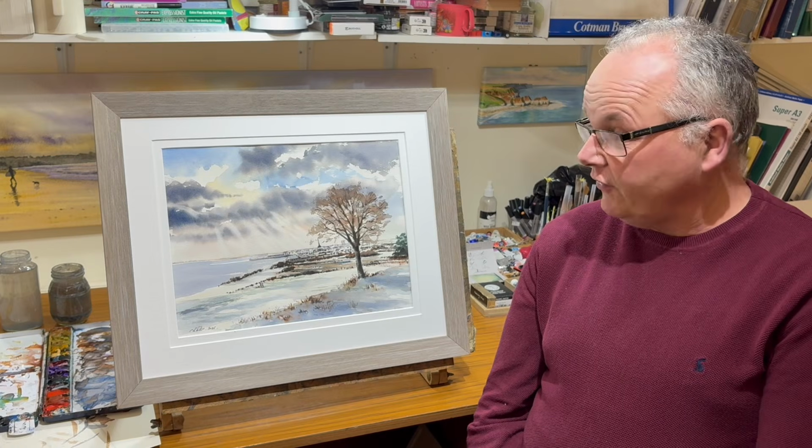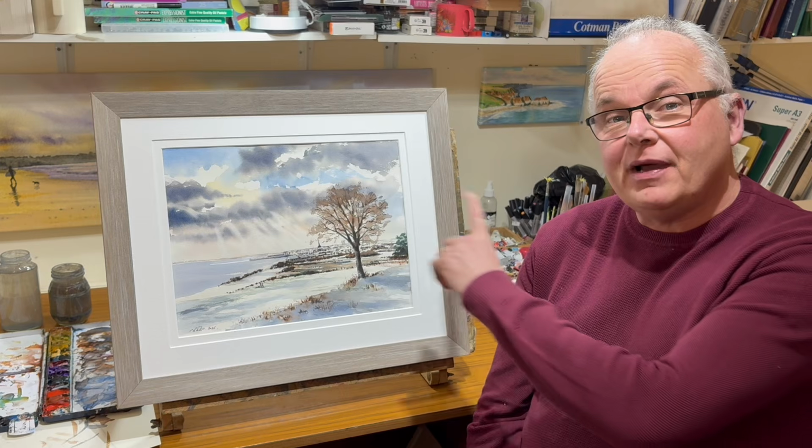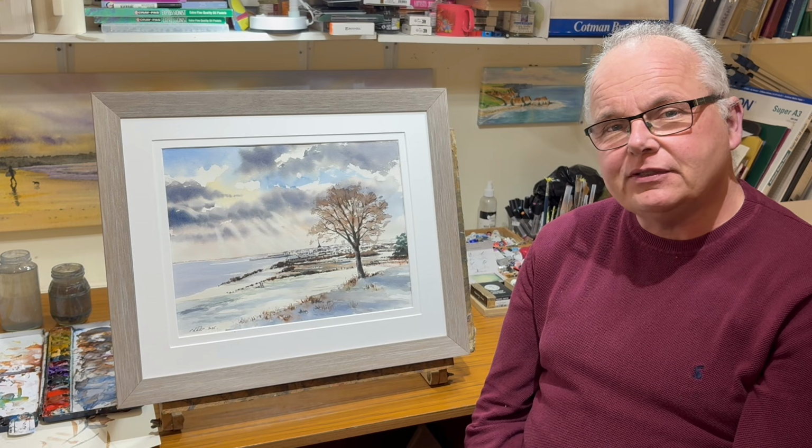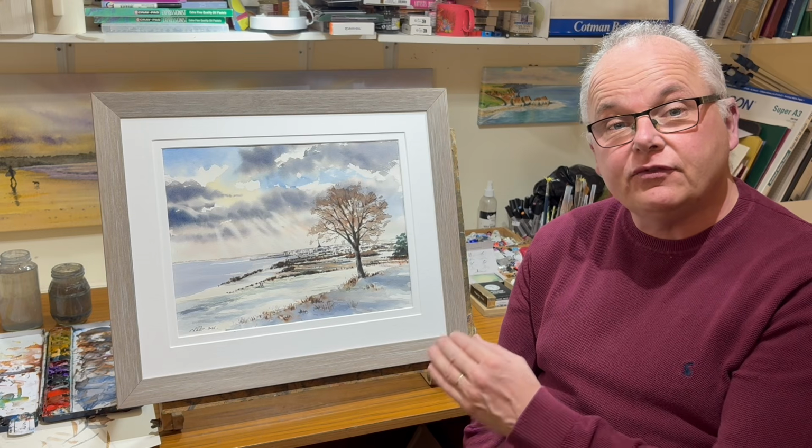Okay, so there we have it, the finished picture. And as it's Christmas, not only have I put a mount around it, I put a frame around it, to show it off. So this is the dramatic sky over Bempton, over Bridlington actually, Bridlington from Sowerby.